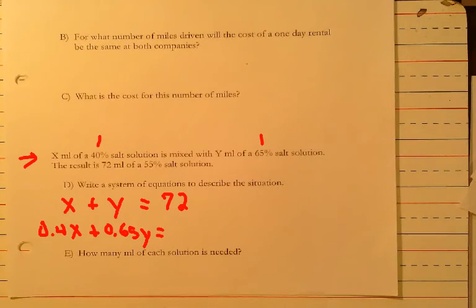Now here's the trick, because people forget. Since the X was percent times amount and the Y was percent times amount, the answer also has to be percent times amount, or it doesn't work. Right? So you're going to do 0.4 for 40% times X. And 65% times Y, well, this has to be 55% times the answer.